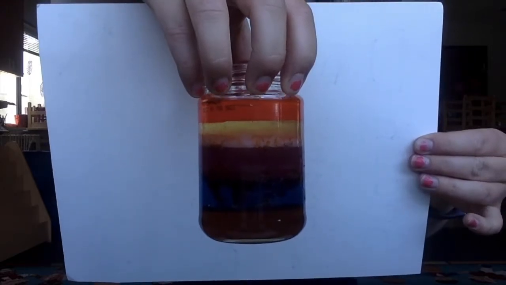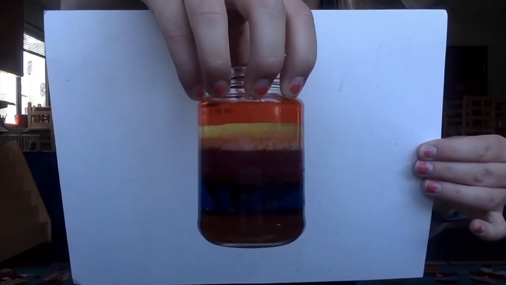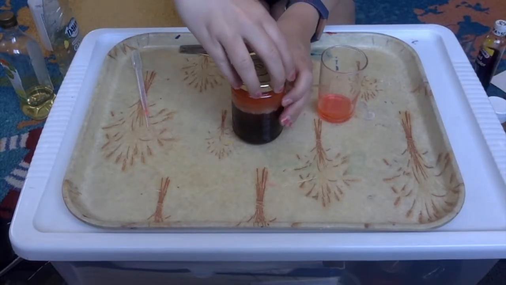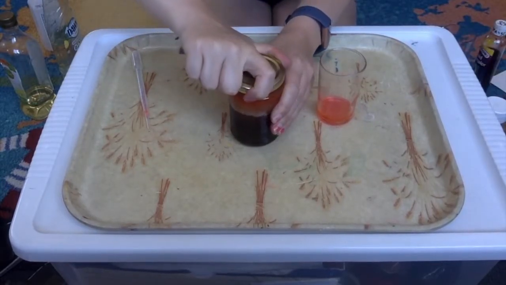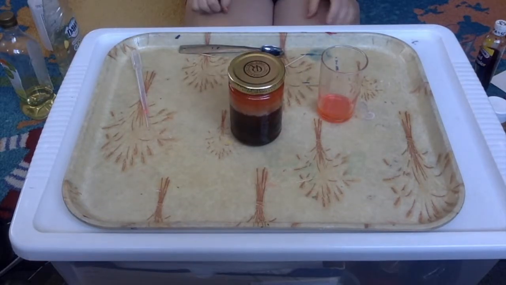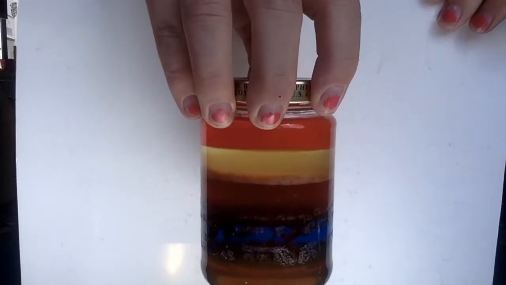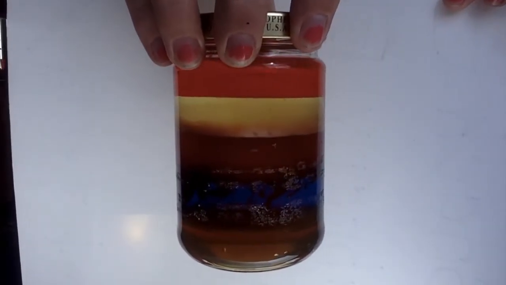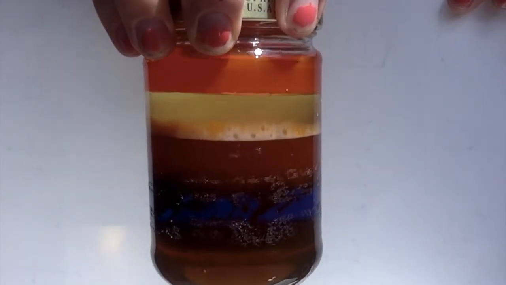Once you've layered all of your colored liquids, you're finished. Just be sure to screw the lid on really tight so that it doesn't get messy anywhere on accident. And that's all there is to it. How cool is your rainbow density jar?